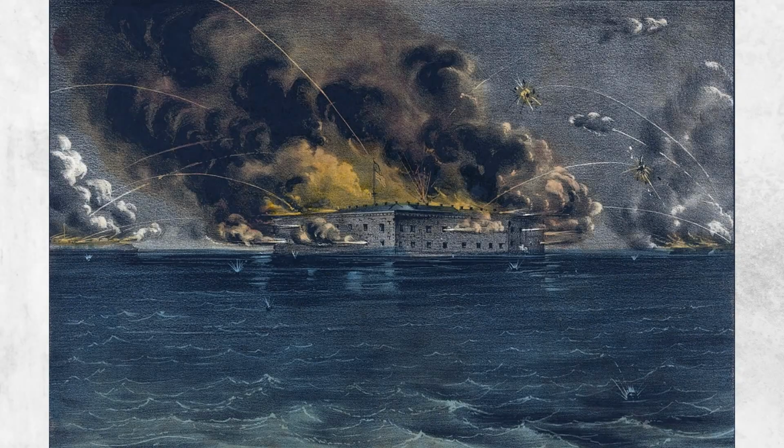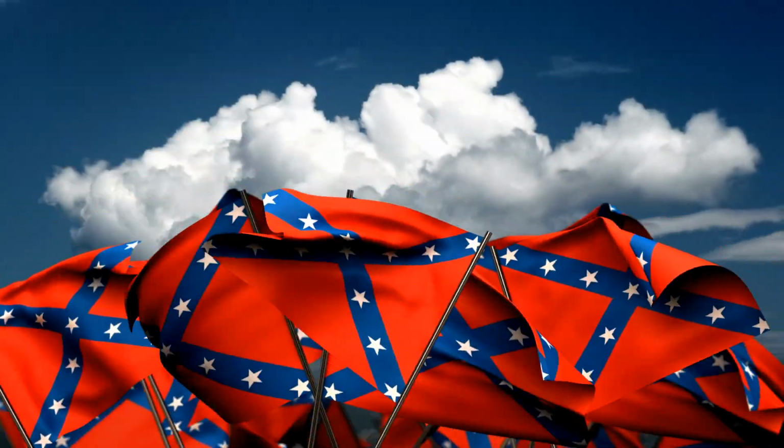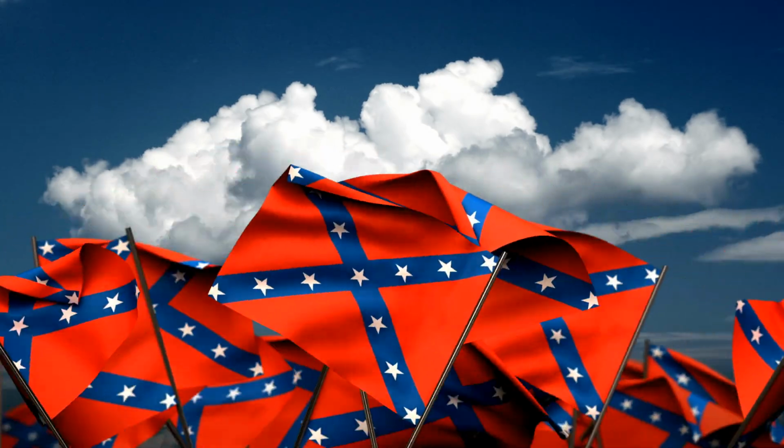The seceding states moved to take over post offices, forts, and other federal property within their borders. The commander of Fort Sumter, which was on an island in the harbor of Charleston, South Carolina, would not surrender. Confederate forces opened fire, and the fort was finally forced to surrender. This attack marks the beginning of the American Civil War. 11 states fought as the Confederacy in the Civil War. Southerners fought to preserve and defend their way of life, including the right to own slaves.